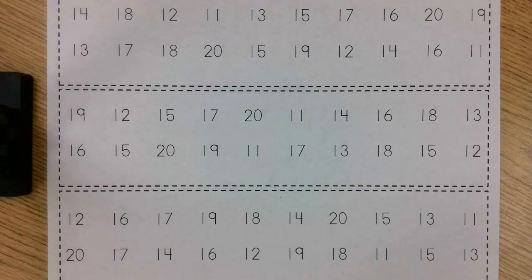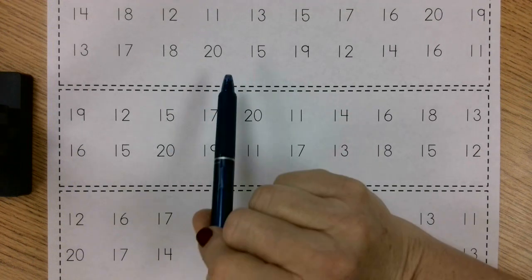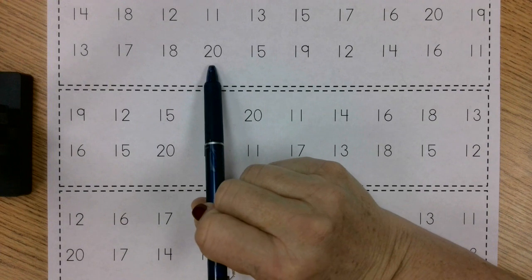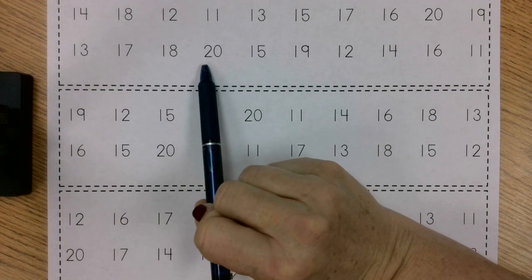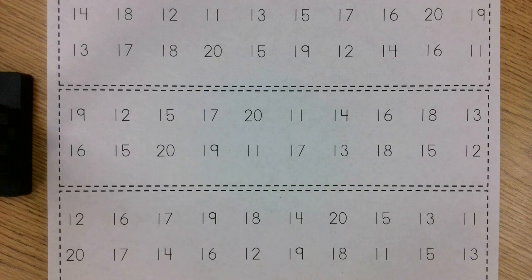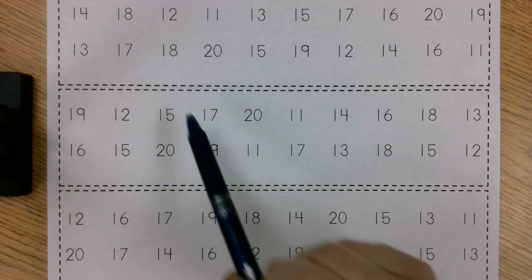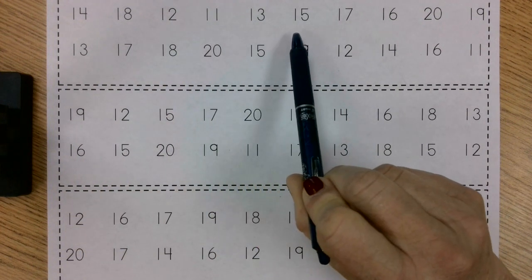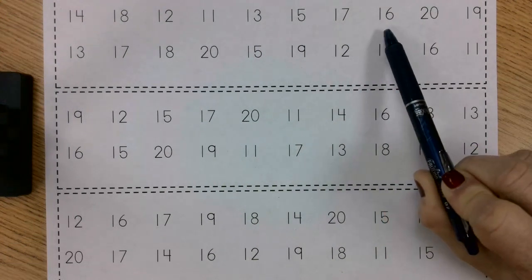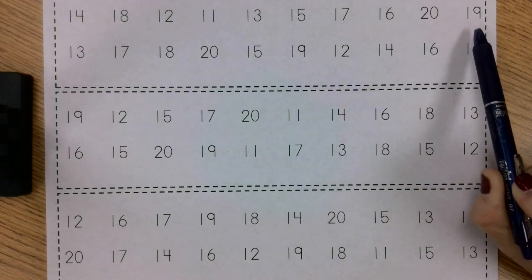Hey guys, it's time to play Beat the Teacher. Today we're going to work on teen numbers, and we know that teen numbers start with the number 1, and also we will see 20, and we know that when we do 20s that they start with the number 2. So let's see if you can beat me. But first, remember, we're going to do the top row together. Ready? 14, 18, 12, 11, 13, 15, 17, 16, 20, 19.